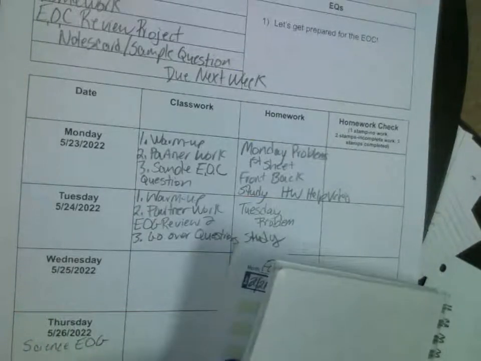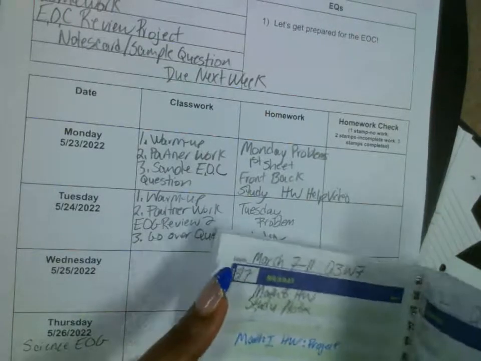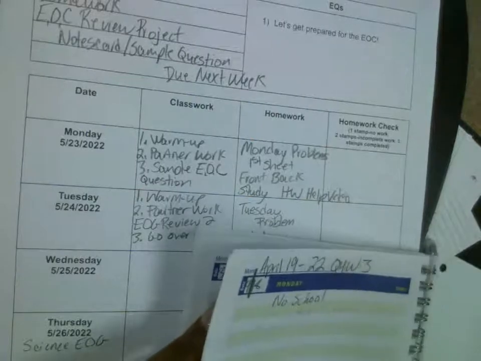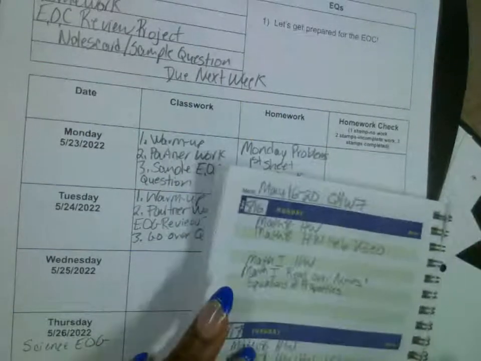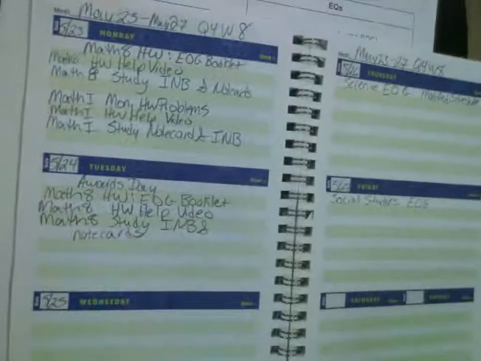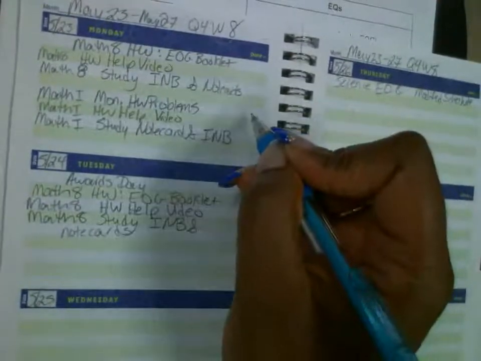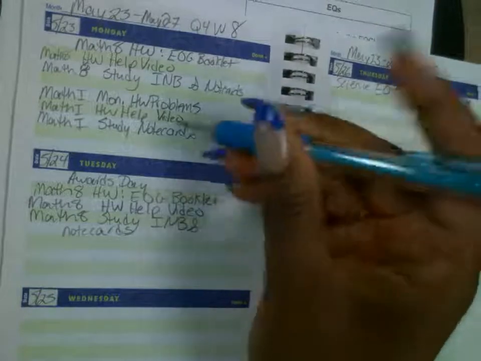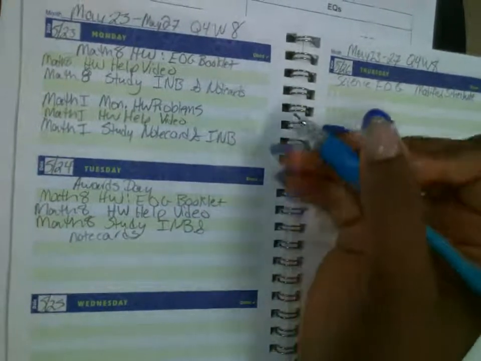Let's take out our planner. I check planners next Friday. Remember, everything's due next Friday. Planners is the project grade, an easy project grade. Please check off if you did the homework last night. If you watched the homework help video, check that off. If you studied the note cards or did some form of studying in math, please check that.